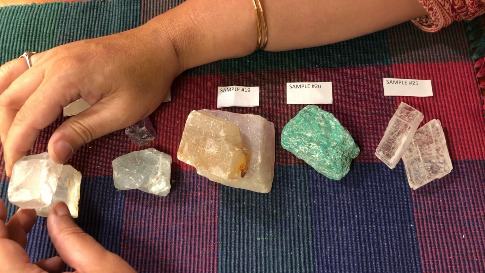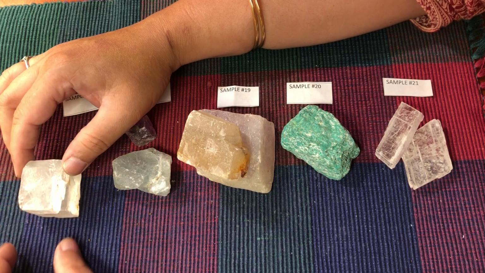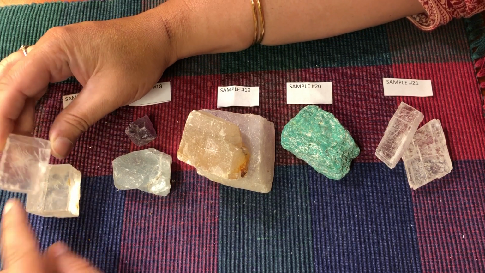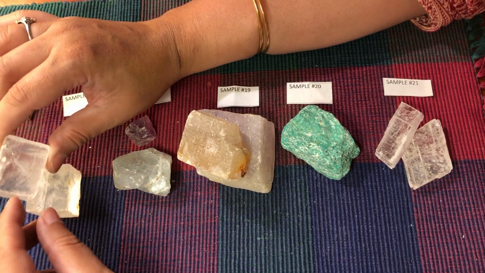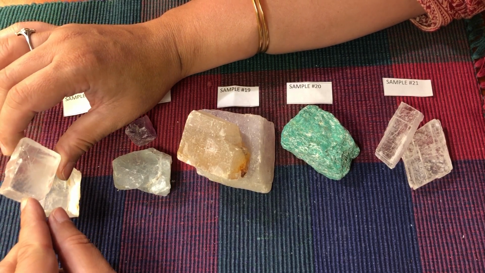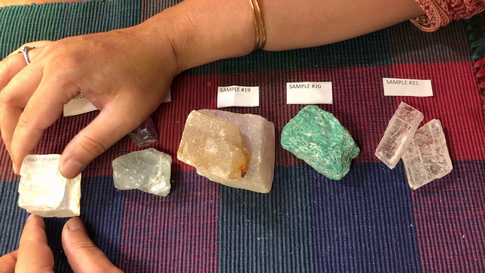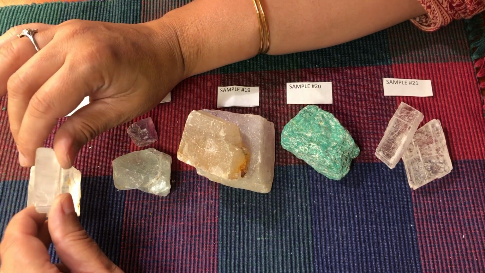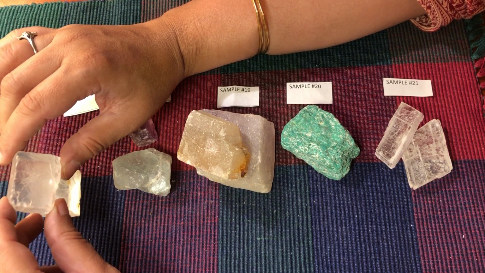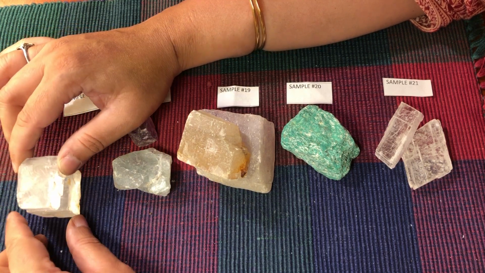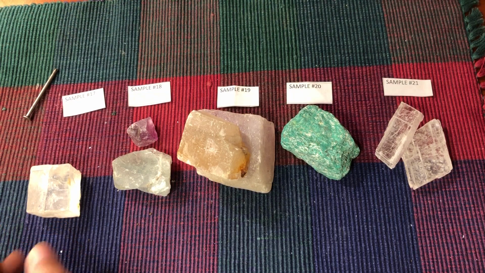So the color of a mineral is not always the most reliable property, because if you have a few impurities in the crystal lattice, it can change the color. But the important thing is the properties such as cleavage and streak. So this mineral has no streak.